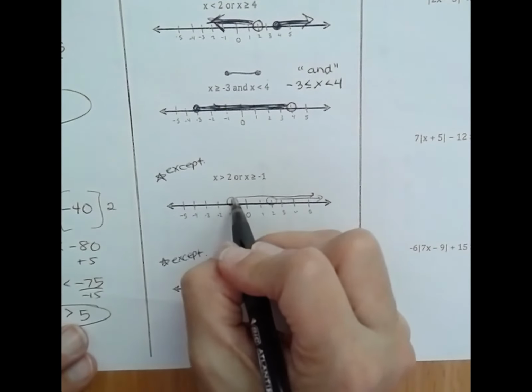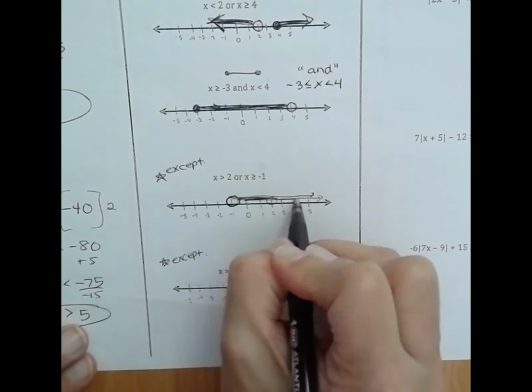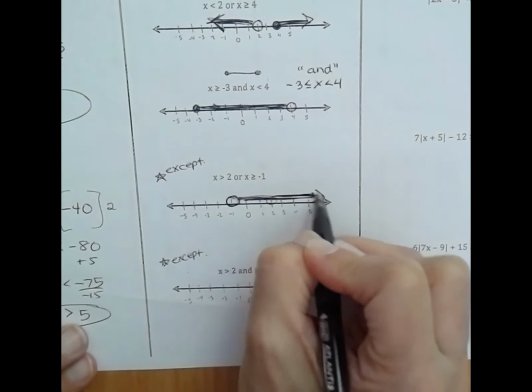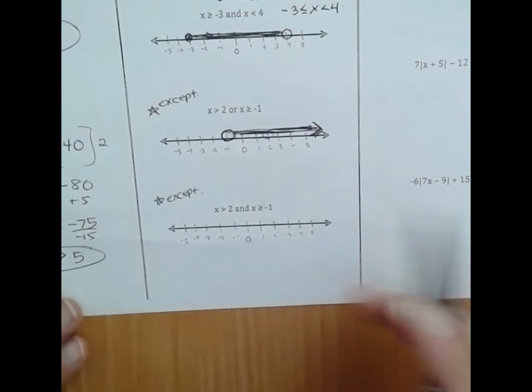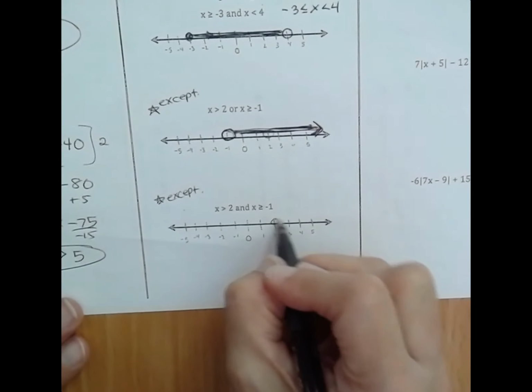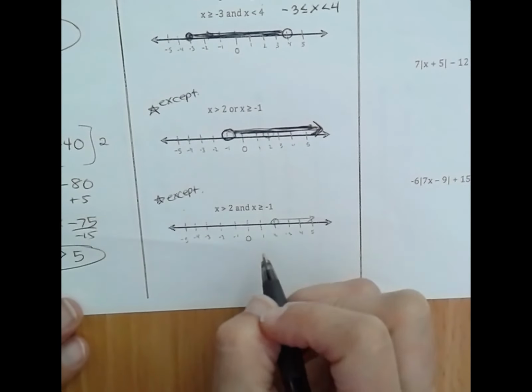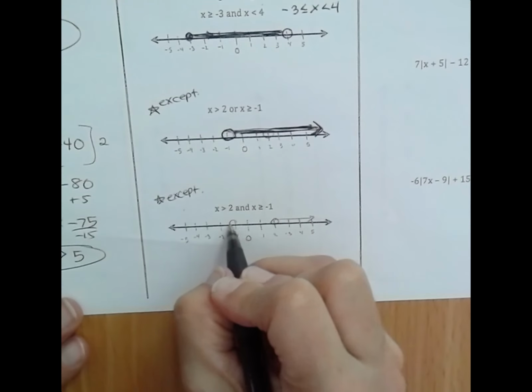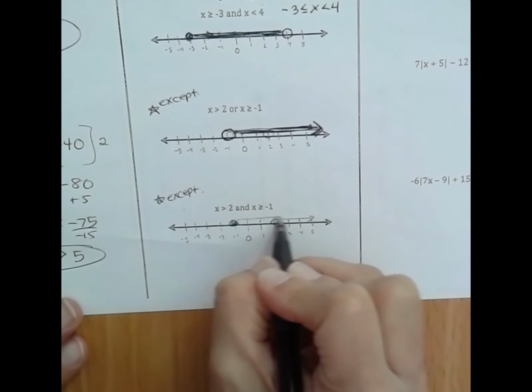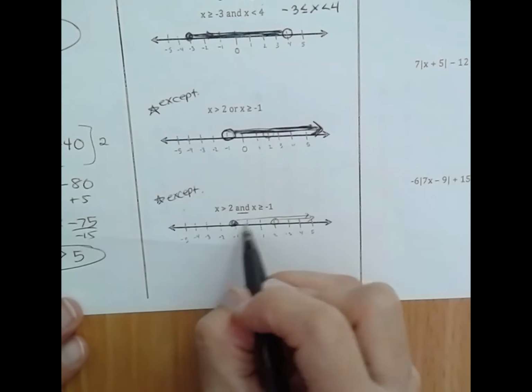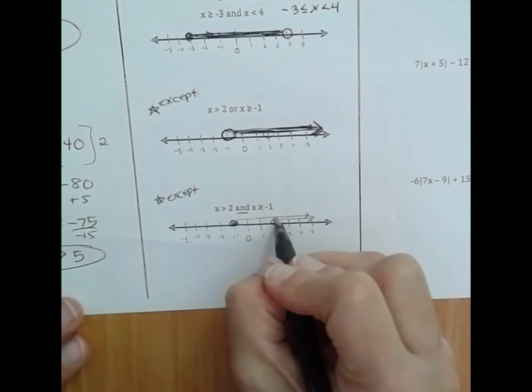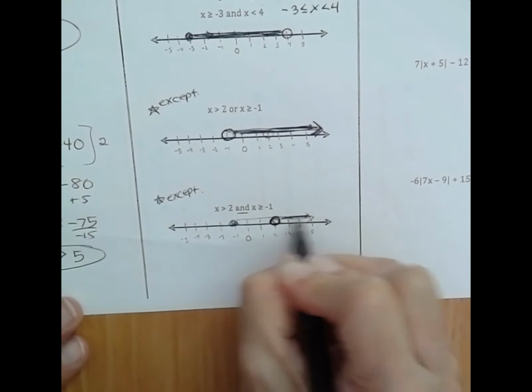So technically, we really only need this. The last one, x is greater than 2, and x is greater than or equal to negative 1. Okay, remember, with an and, we're looking for where they intersect. So they would intersect from here up.